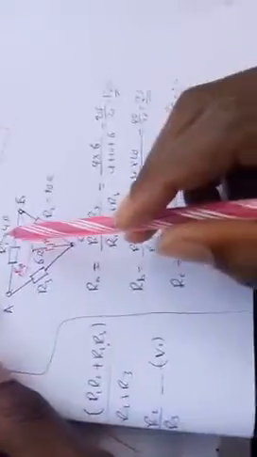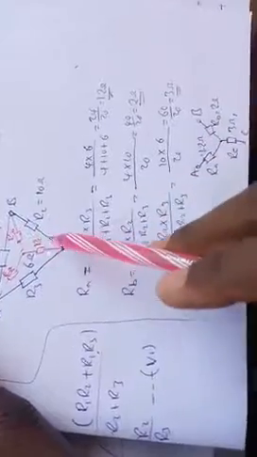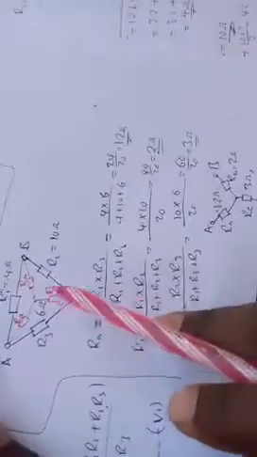Just like the way it was here. Earlier we were converting from delta to star, and here we are doing vice versa, from star to delta.